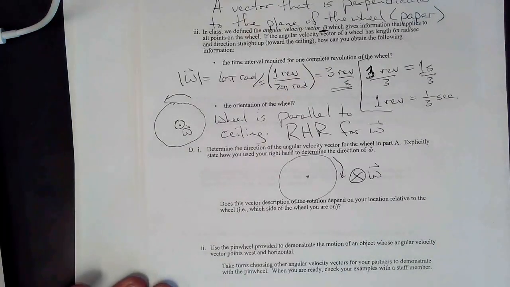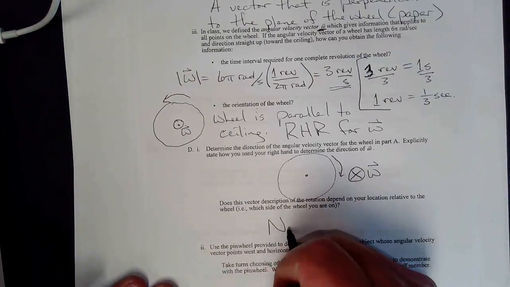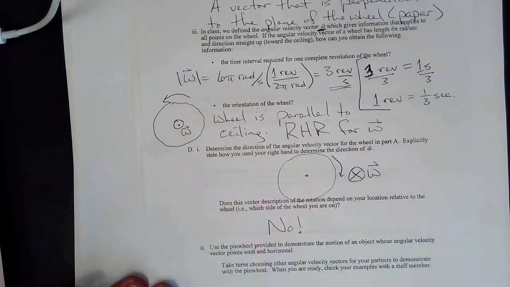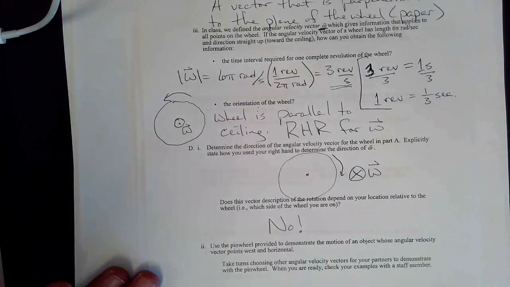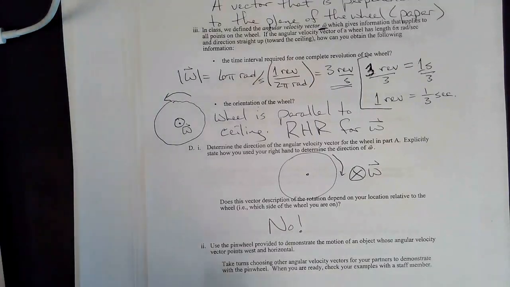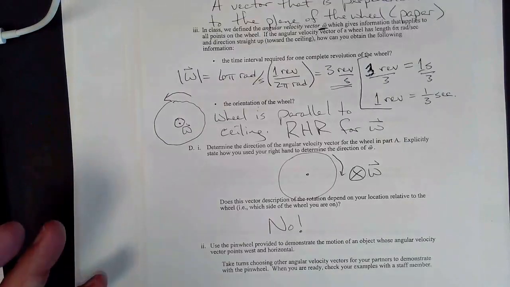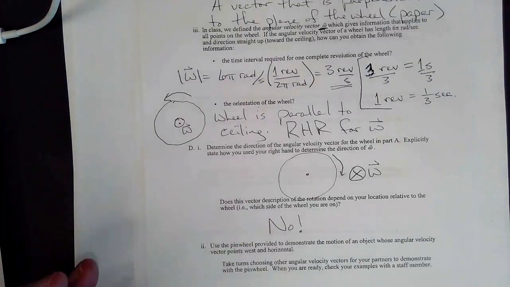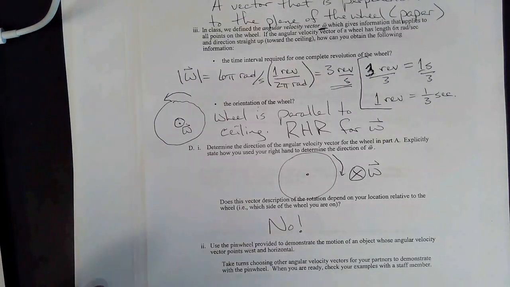Well, the answer is no. A vector has a direction that's unique, independent of coordinate system. And so, first of all, we found in class that clockwise and counterclockwise just didn't work very well, because if I'm on one side of the wheel and I think it's going clockwise, then you're going to think it's going counterclockwise if you're on the opposite side of the wheel.